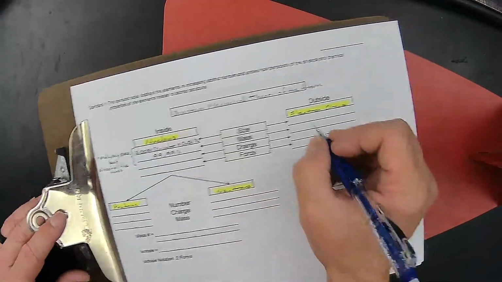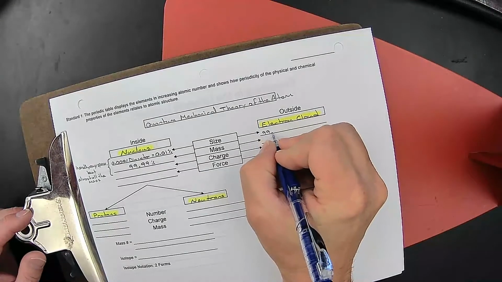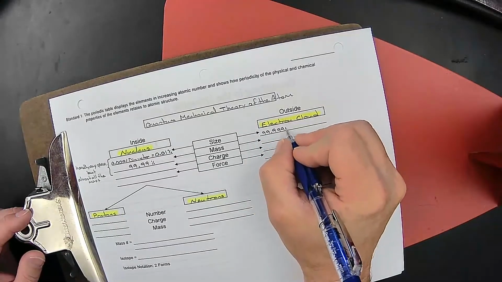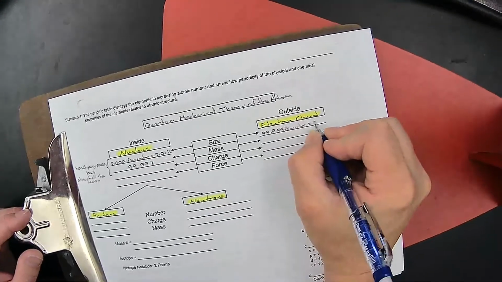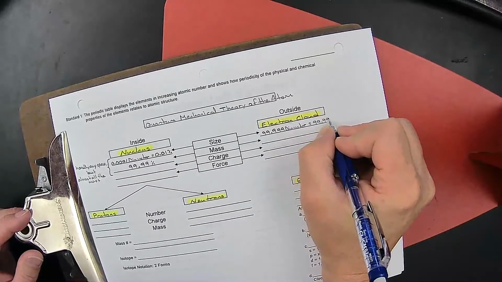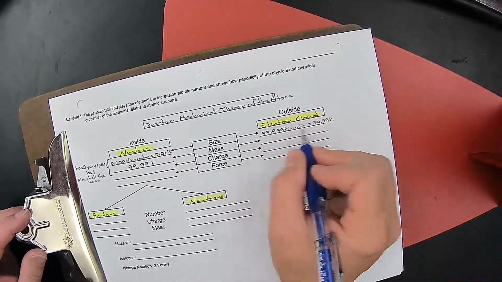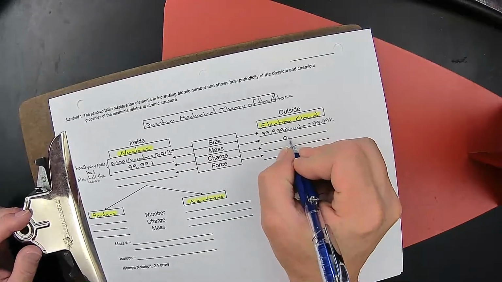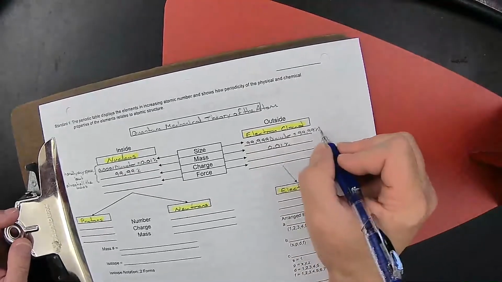Now, over here for the electron cloud, what we found out, 99.999 the diameter, which equals 99.99%. The size of the electron cloud is very, very large. However, its mass is very, very small.